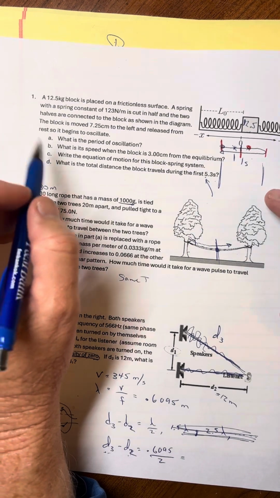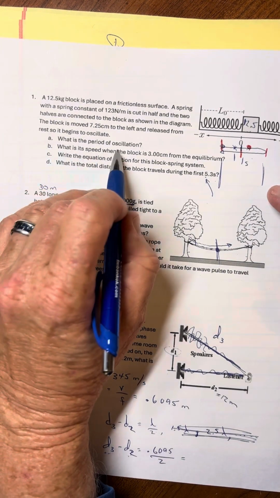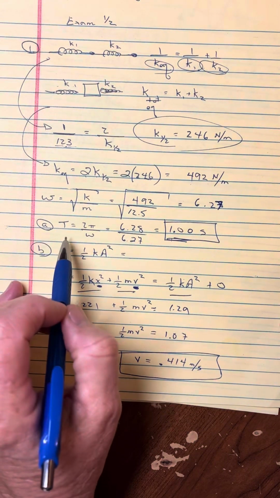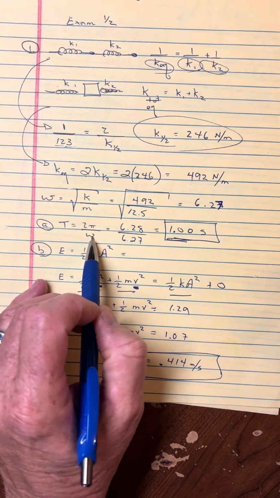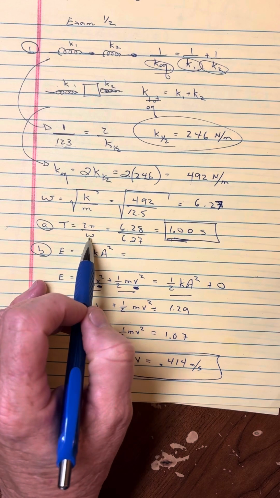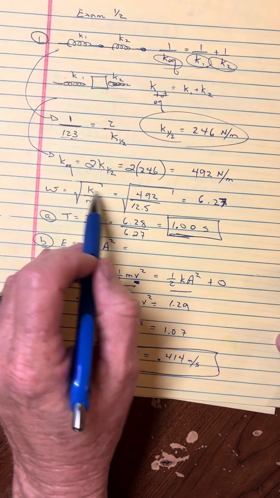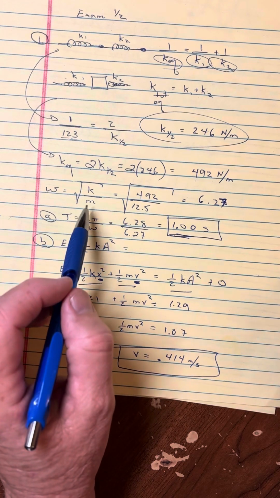For example, when it asks for the period of oscillation, which is just the period is 2 pi over omega, that was pretty straightforward. And the omega being the square root of k over m, that was pretty straightforward.